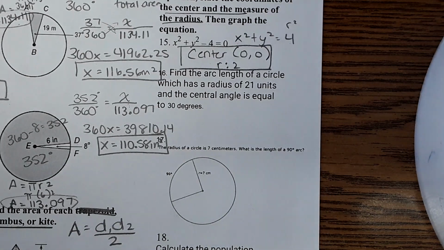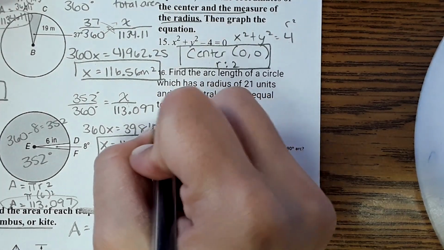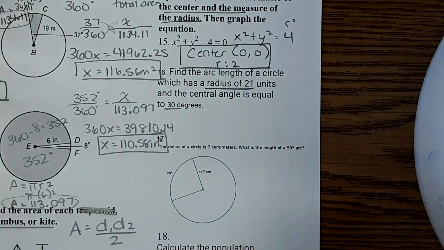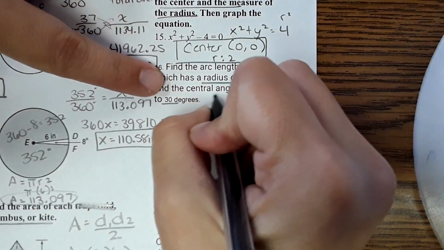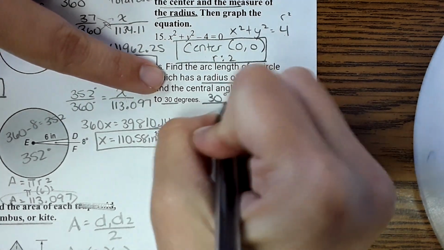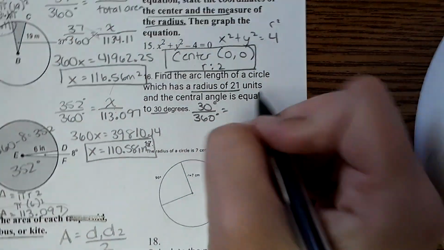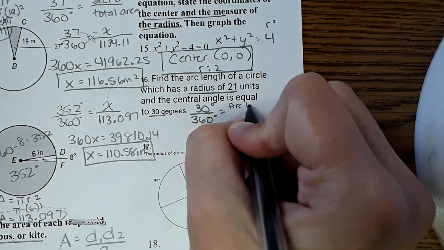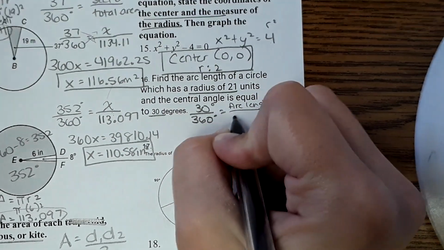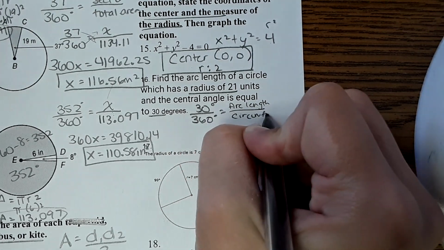Okay, 16, find the arc length of a circle which has a radius of 21 units and the central angle of 30 degrees. Okay, arc length was degrees, so 30 degrees over 360 equals arc length over circumference of the whole circle.